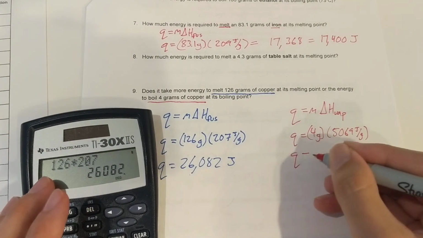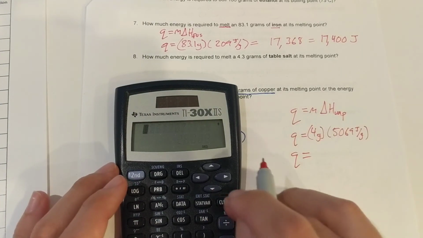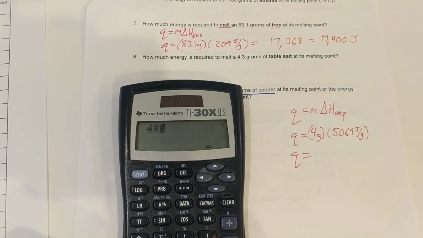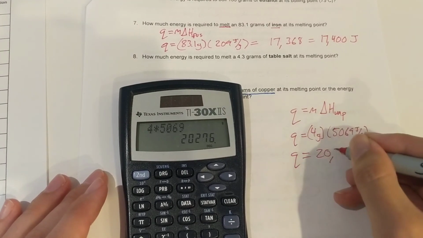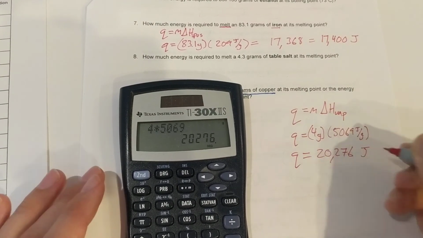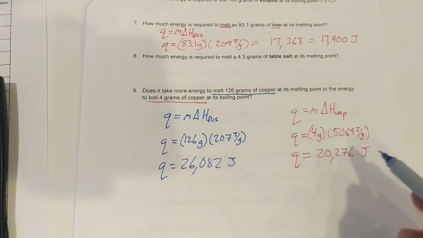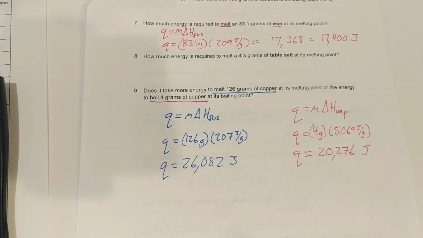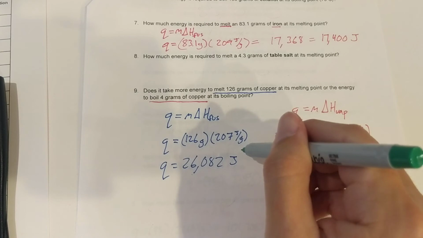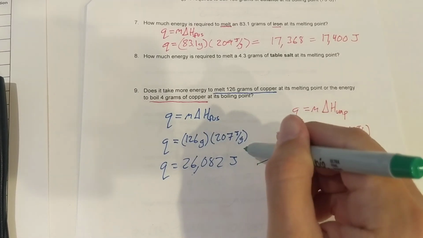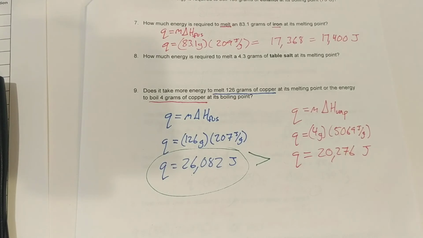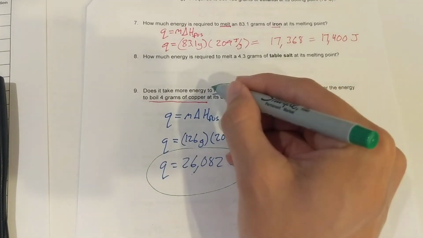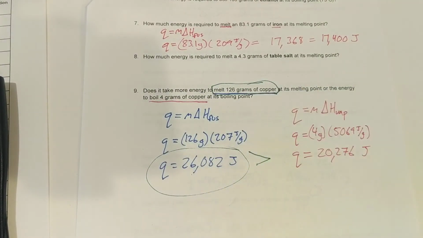To boil 4 grams of copper, let's see how much energy that takes. 4 grams times 5,069, that's 20,276 joules. We've got to compare both of them, and it takes more energy to melt 126 grams of copper. So our answer would be it takes more energy to melt the copper here.